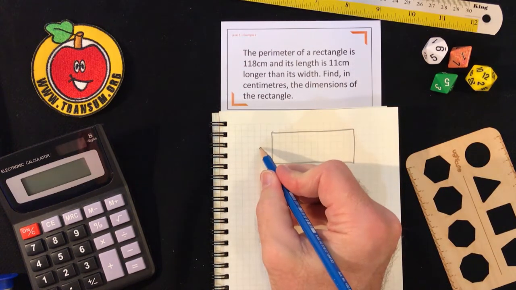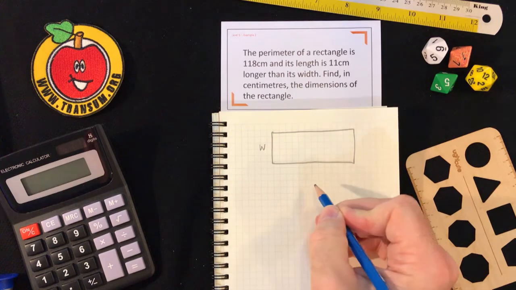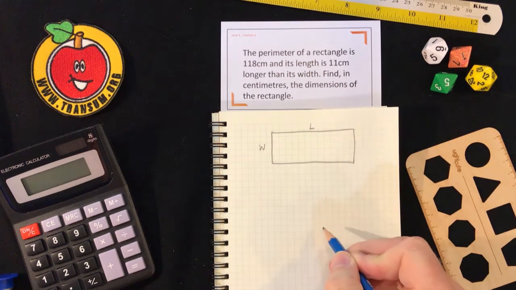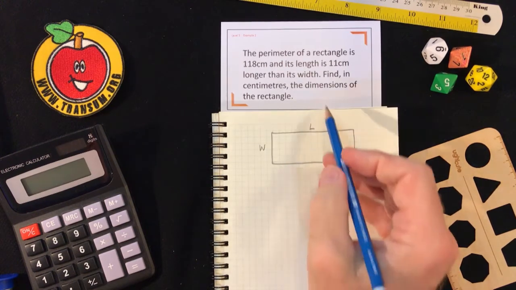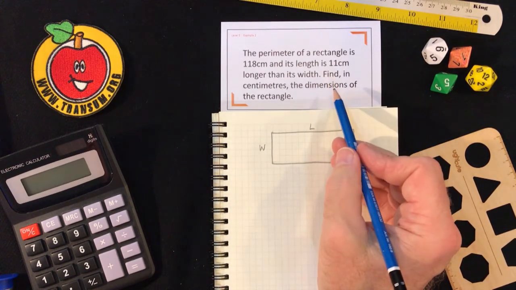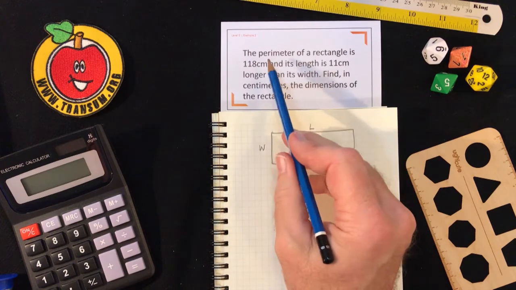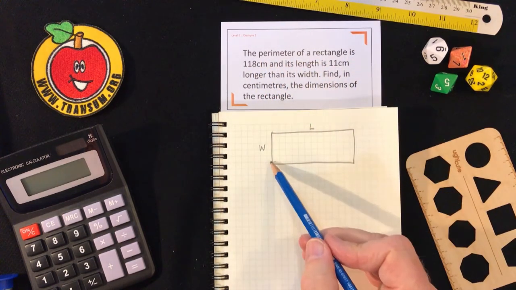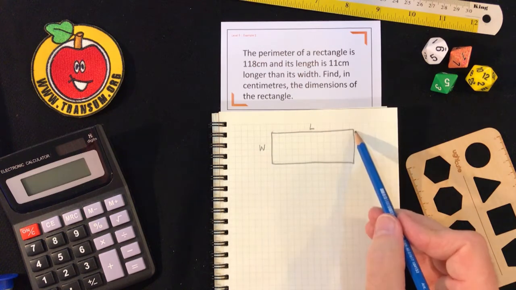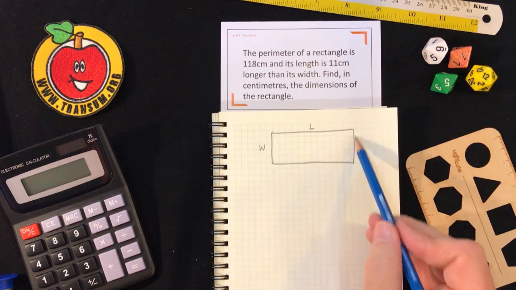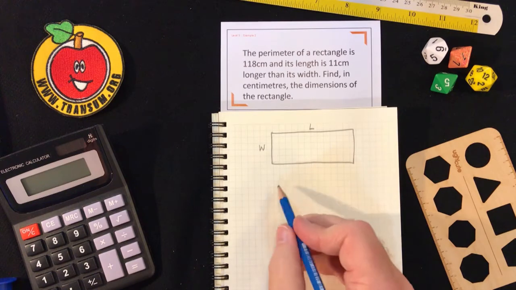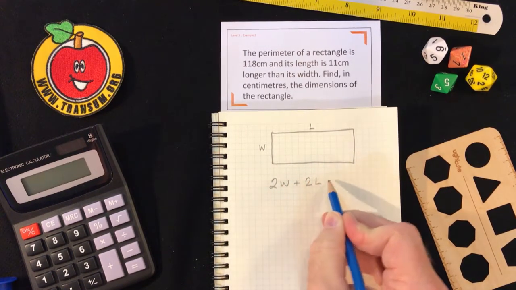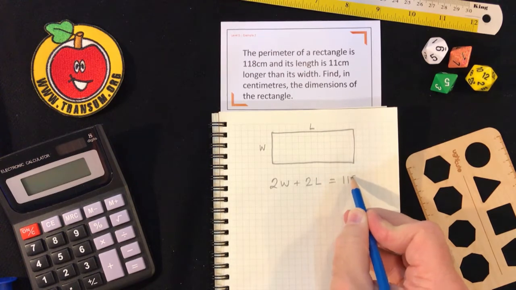So I think I'll have W for the width, and I think I'll have L for the length. And now I can write down what's said in the question in terms of the letters. It says the perimeter of a rectangle is 118. So the perimeter is the distance all the way around. So that looks like 2 W's and 2 L's. So 2W plus 2L is equal to 118.